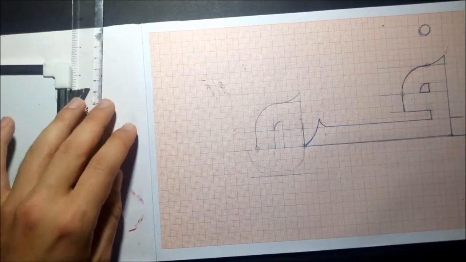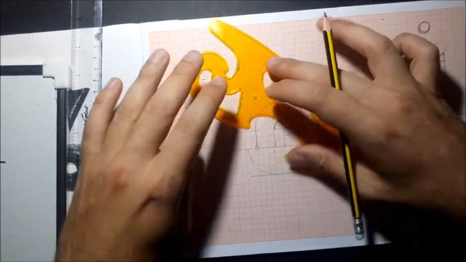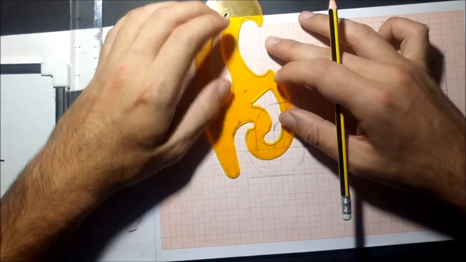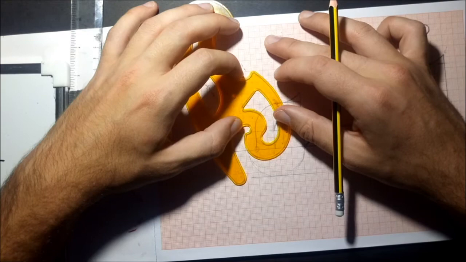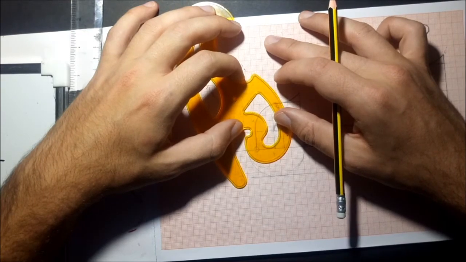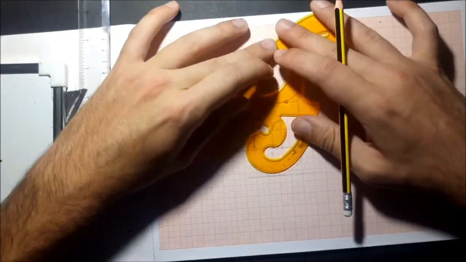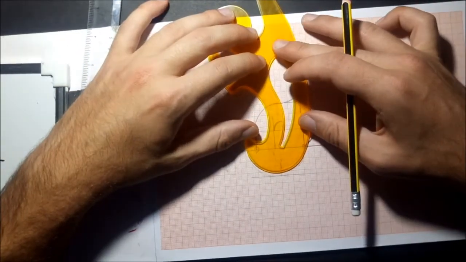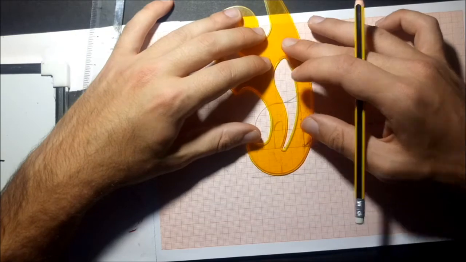For that, as we said before, you should use one of those, one of these, and yeah, let's do the lower one first. Yeah, this could work.